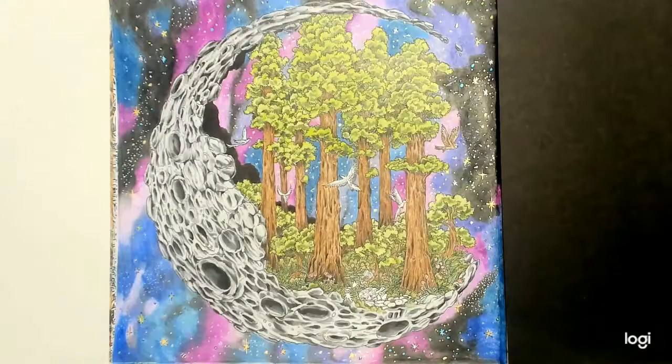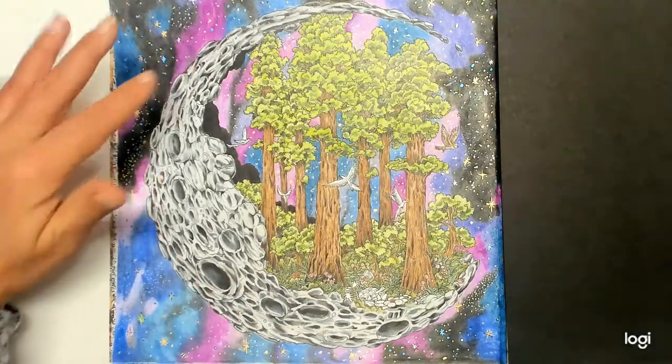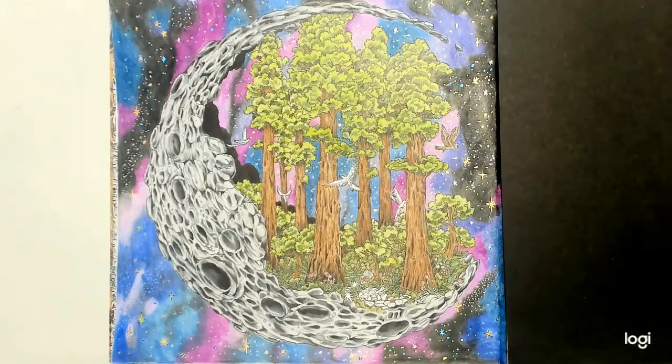Alright everyone, this is the finished asteroid image. So I've completed all of that, and I hope you've learned something from this tutorial.